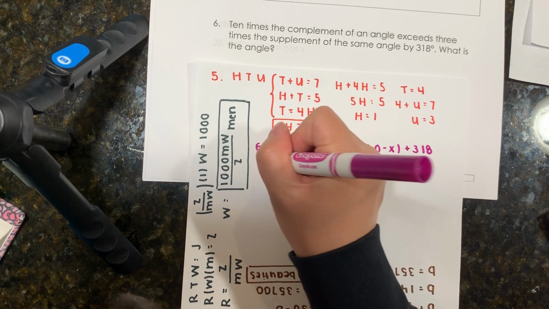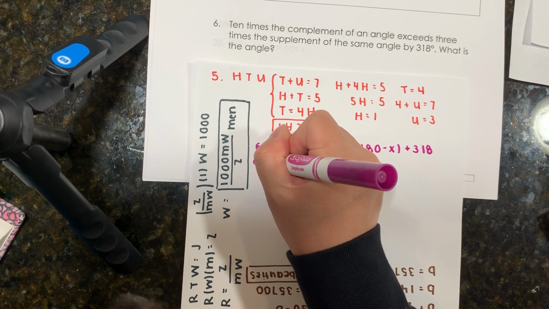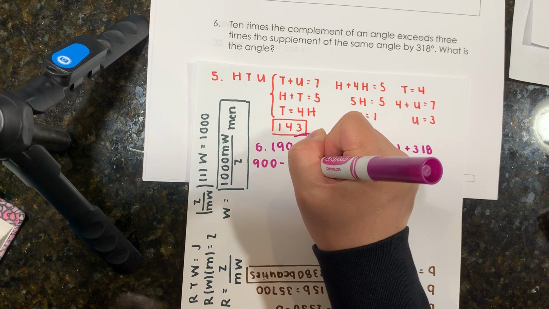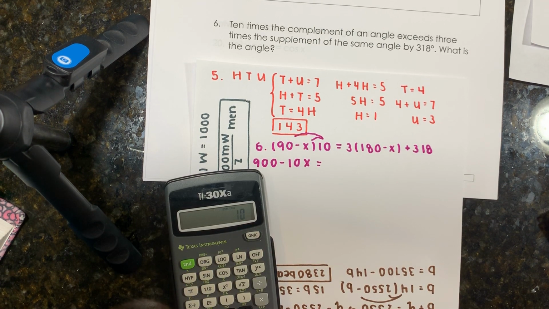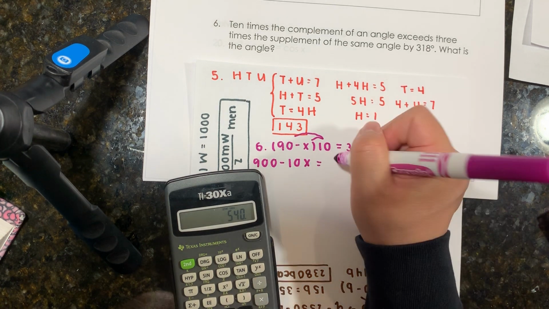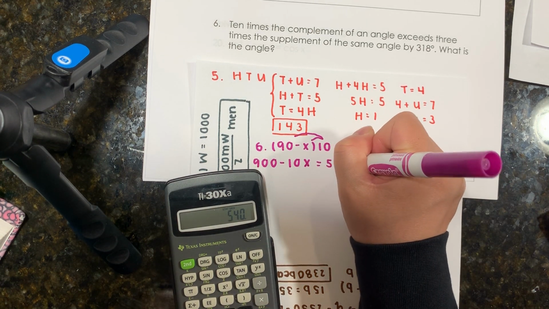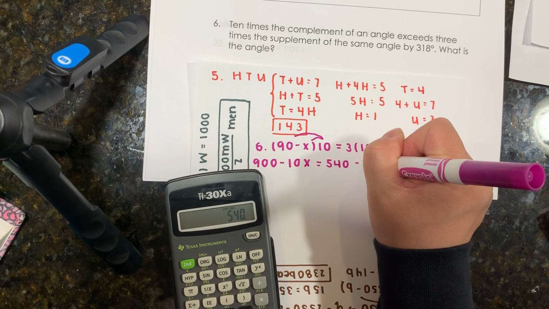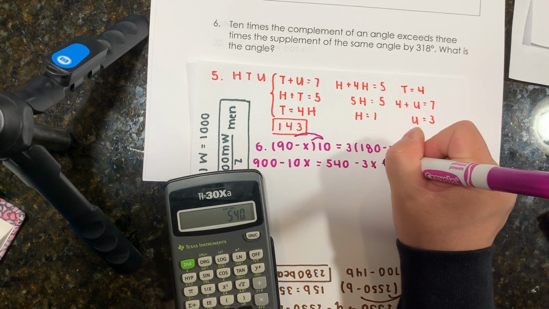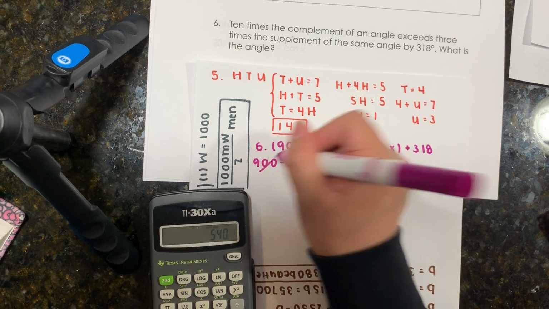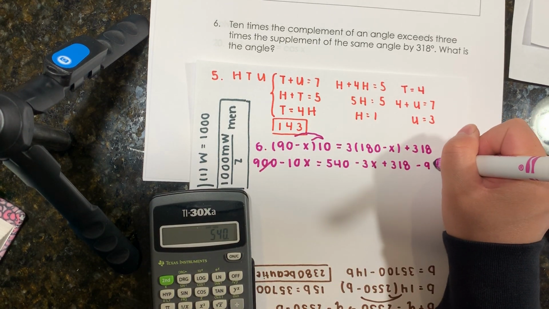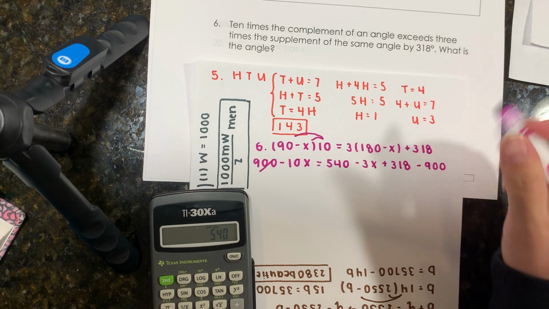Distribute, that gives you 900 minus 10x equals 180 times 3, which gives us 540, minus 3x plus 318. I'm going to move the 900 to this side, so subtract it.